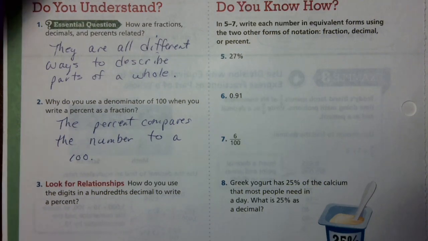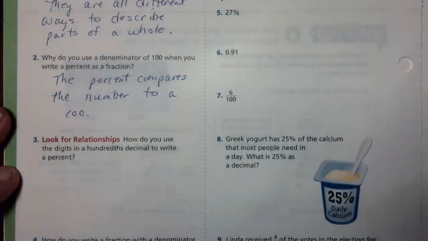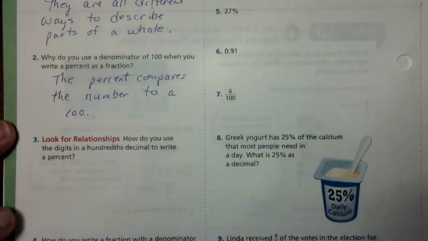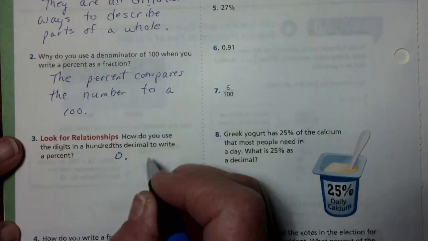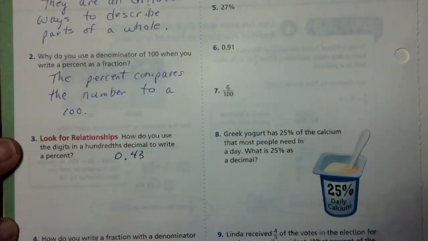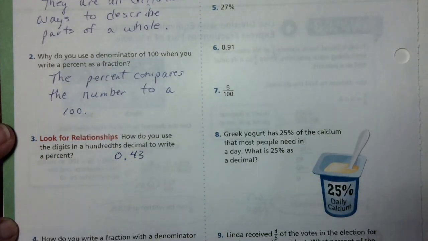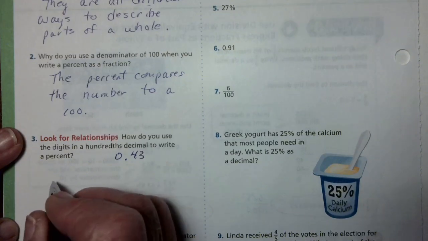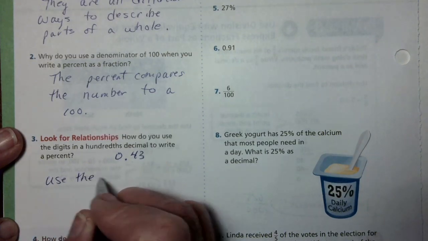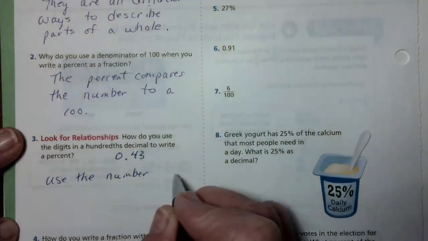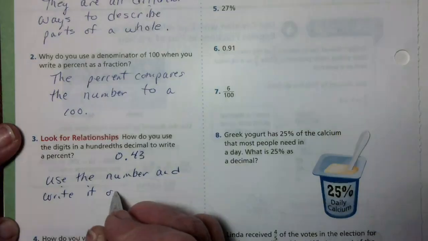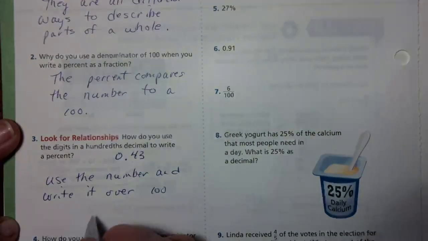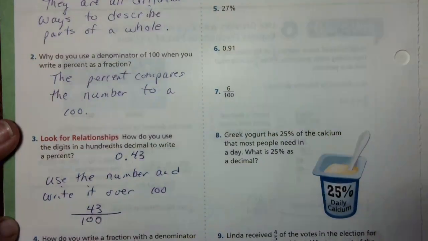Number 3, how do you use the digits in a hundredths decimal to write a percent? We're going to make one up: 0.43. That's in the hundredths position. Tenths, hundredths. How do we write this? We use the number and write it over 100. So that is 43 hundredths.